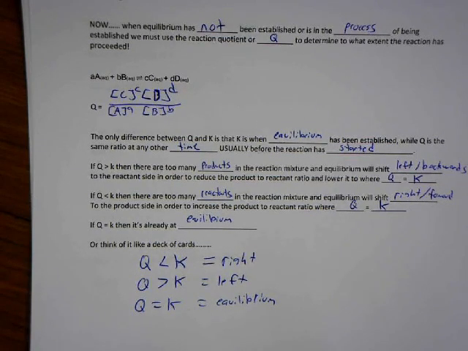And here's the other thing. Remember yesterday how we were putting like 0 for the products? Well, if we compare our Q and K, oh, it's Mr. Miller.